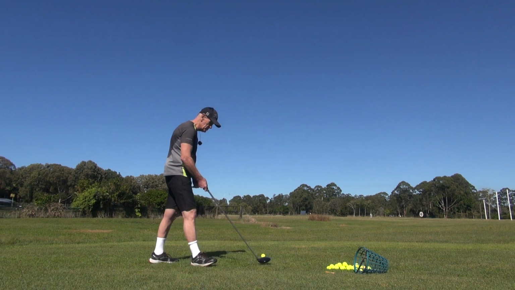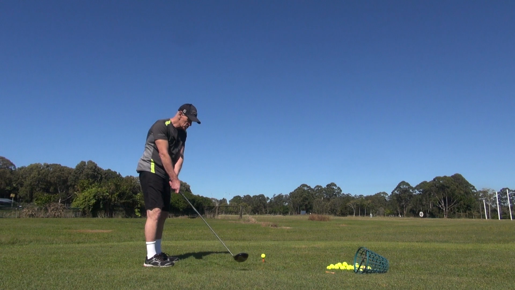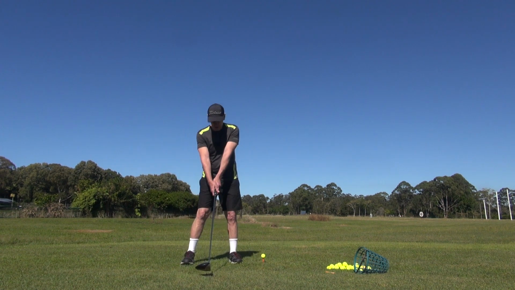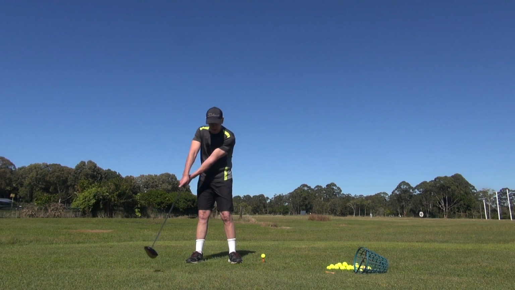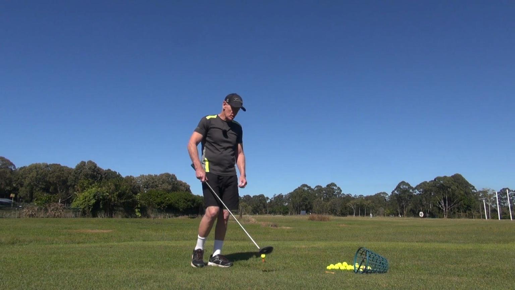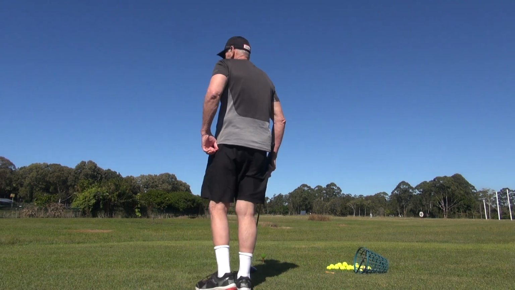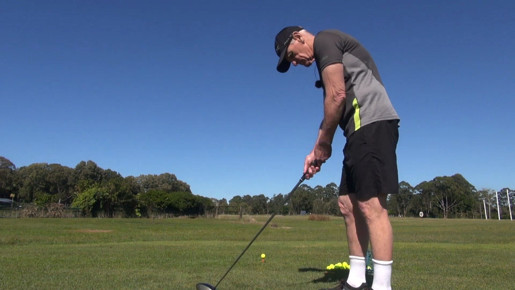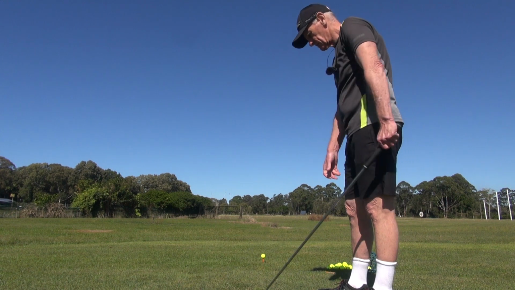But I'm basically going to just try and keep the club face square and feel going back, guys, that the club's doing that. As I take it back, I feel like I'm going to be doing that. And I haven't hit a shot, and I can guarantee that I won't hit the ball to the left.